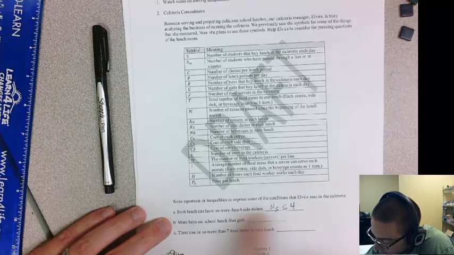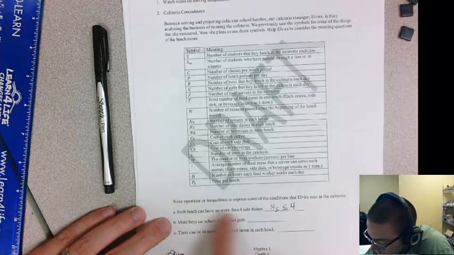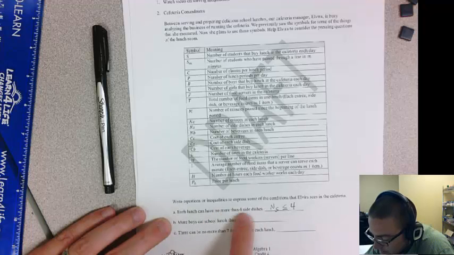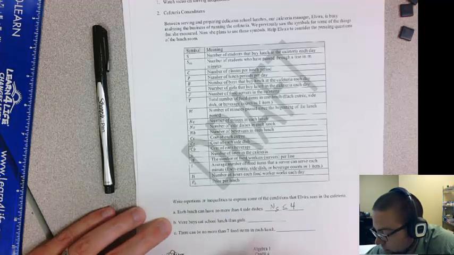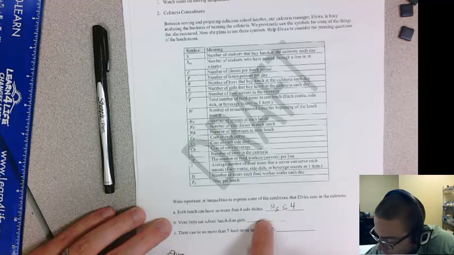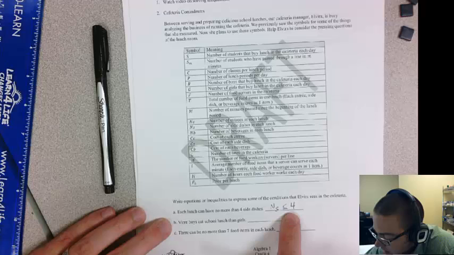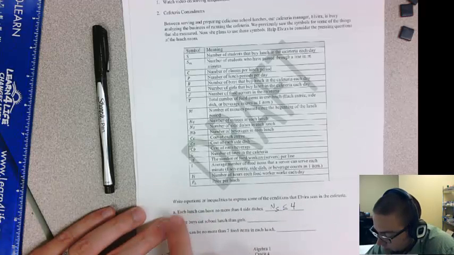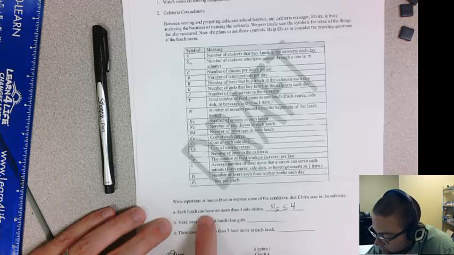So does 4 work? If 4 works, it doesn't have more than 4 side dishes, right? So that works. Does 3 work? Yeah. Does 2? Does 5 work? So 5 is a false statement here. 5 is not less than or equal to 4. And it's also a false statement when I think about the words, right? Each lunch has no more than 5.